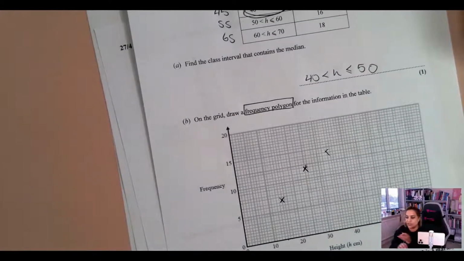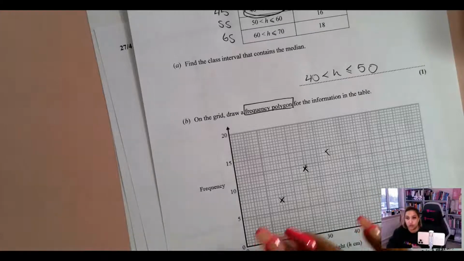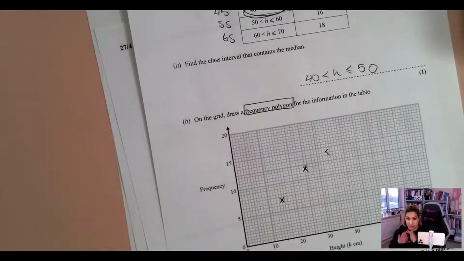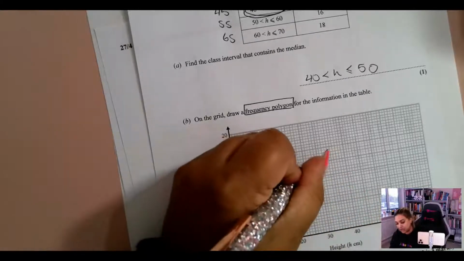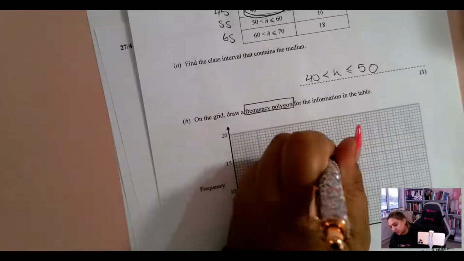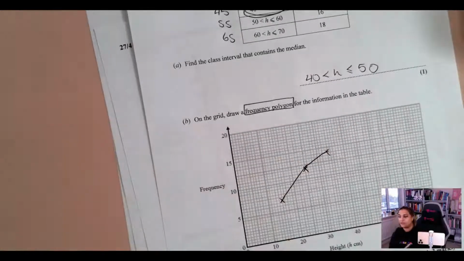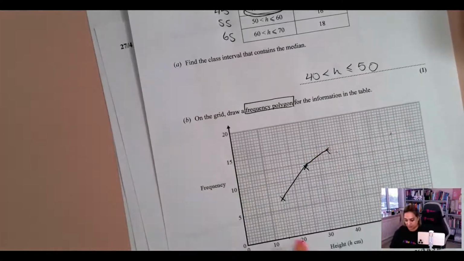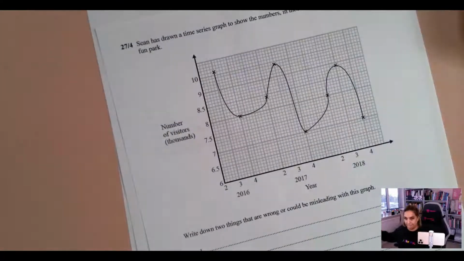Now the important things: don't join them up with a curve. Don't join up to 0. Those are mistakes students make. Just join up your crosses with straight lines. So when you see a frequency polygon, you're going to end up joining up crosses with straight lines. Okay.